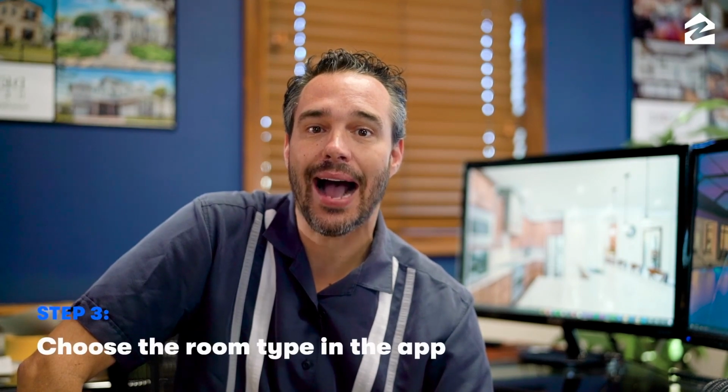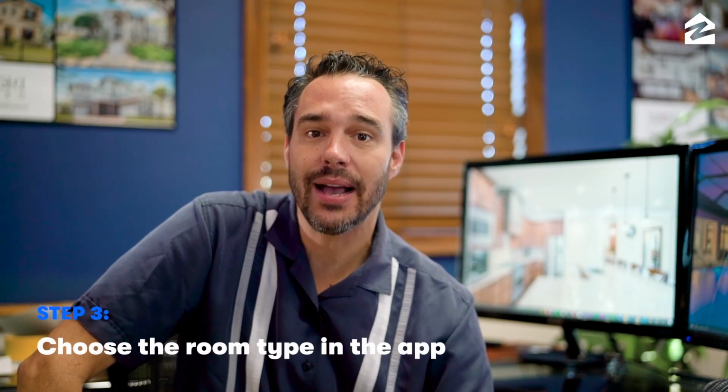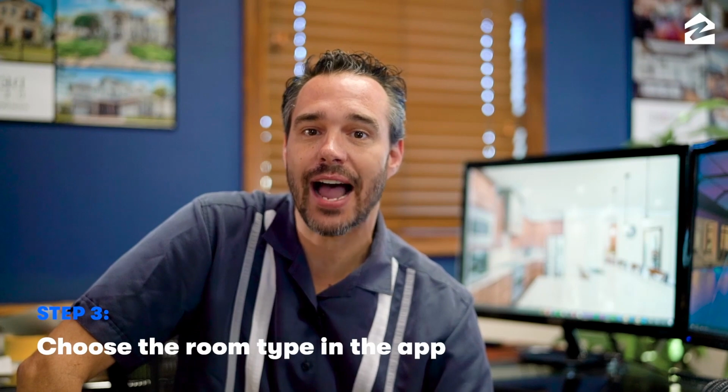Next, you'll choose the type of home you're going to capture, single family or apartment building. For this tutorial, let's start with single family home. The app suggests some common rooms to choose from. It's best to begin the virtual tour outside the front door. In the app, select front door as the room type.